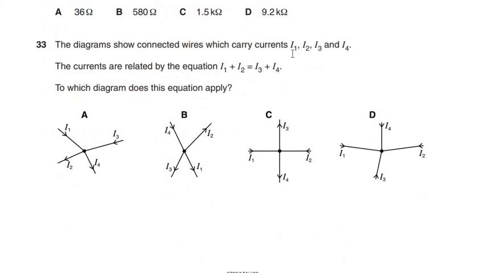Wires connected I1, I2, I3 and I4 are related by the equation I1 plus I2 is equal to I3 plus I4. Remember, this is from Kirchhoff's first law. Current entering a point is equal to current leaving a point, a conservation of charge law. So we basically have to have a junction where I1, I2 are either together leaving or together entering, and the same for I3, I4. If I1, I2 are entering, I3, I4 should be leaving. Current entering the point must be equal to current leaving the point.